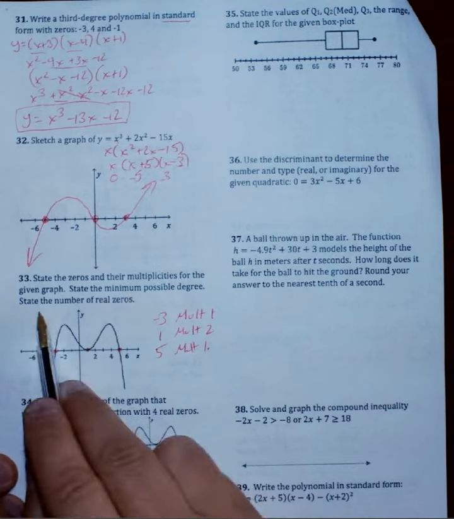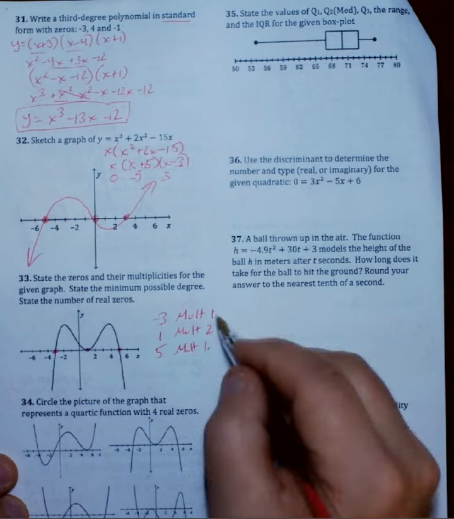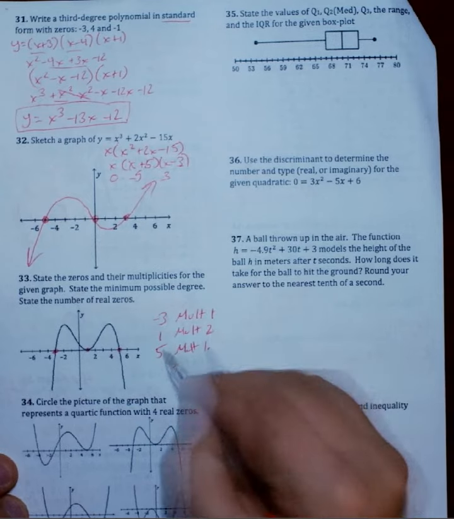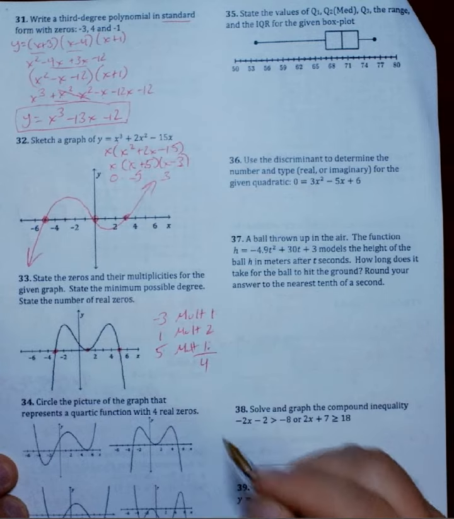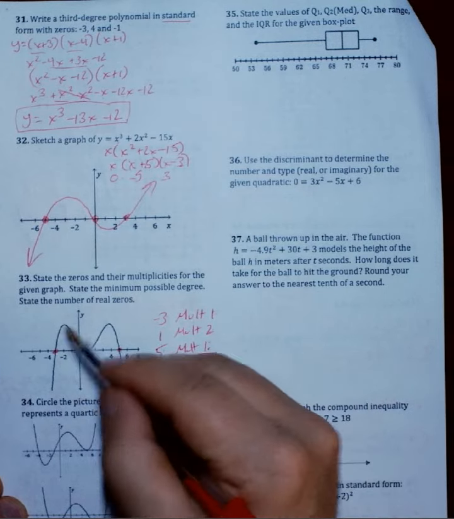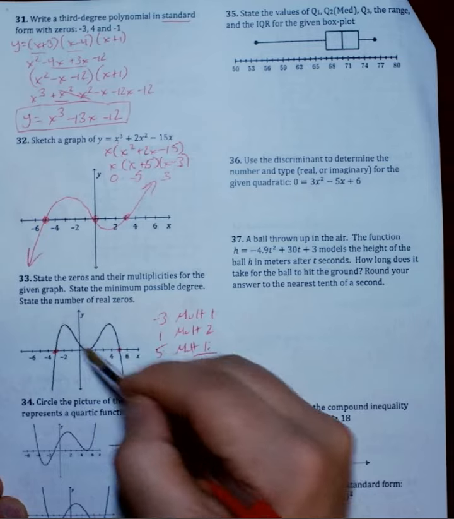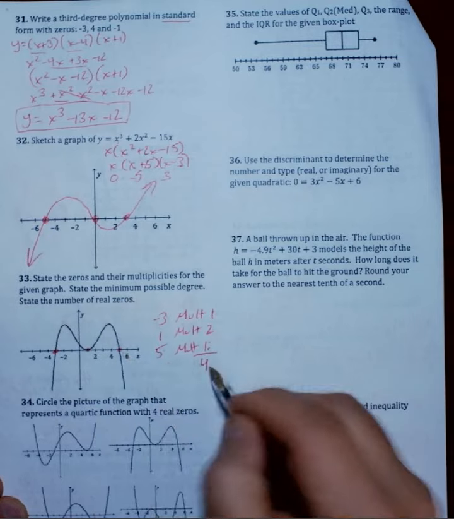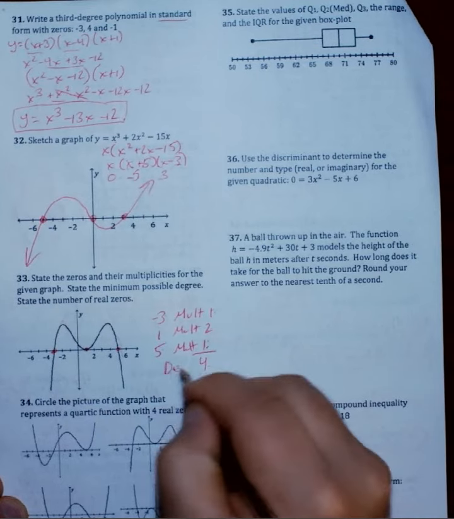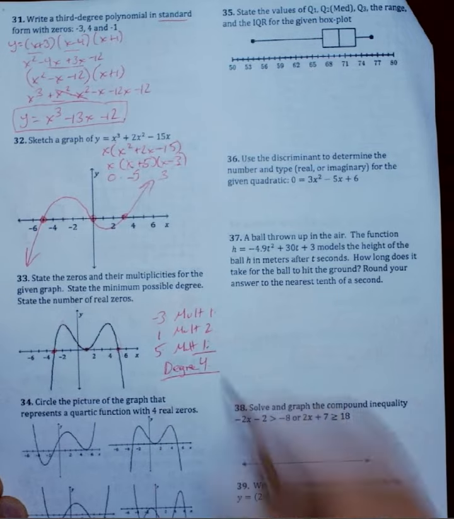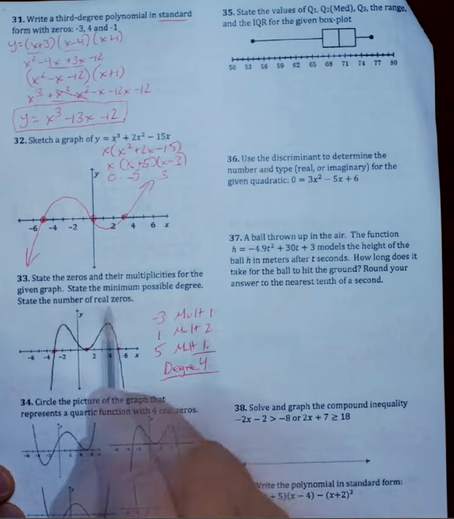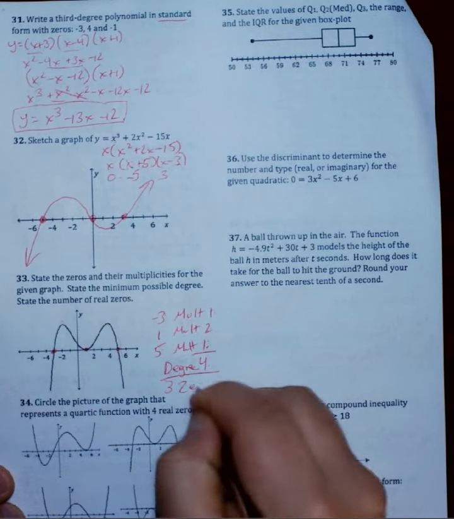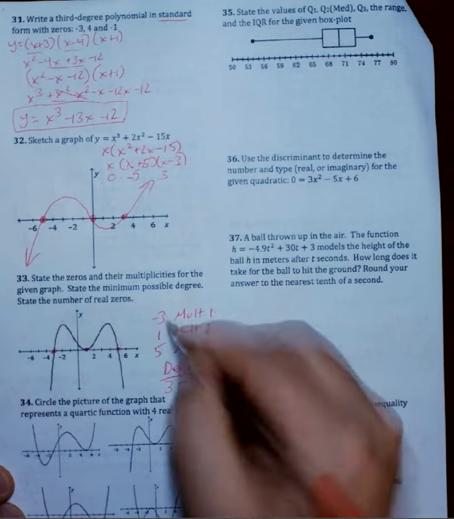Well, if this has a multiplicity of 1, and this has a multiplicity of 2, and this has a multiplicity of 1, that means the degree has to be a minimum of 4. Another way to look at it is it changes directions 4 times. It goes up, down, down. There's 4 changes, so the degree has to be 4 at a minimum. And then to state the number of real zeros, it has 3 zeros. And those 3 zeros are negative 3, 1, and 5.